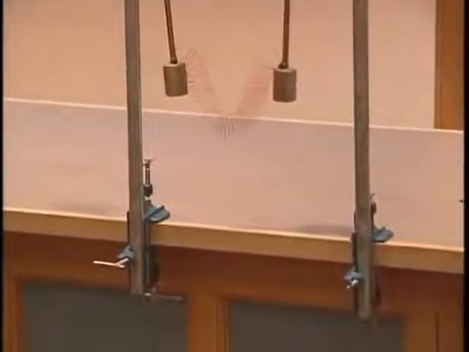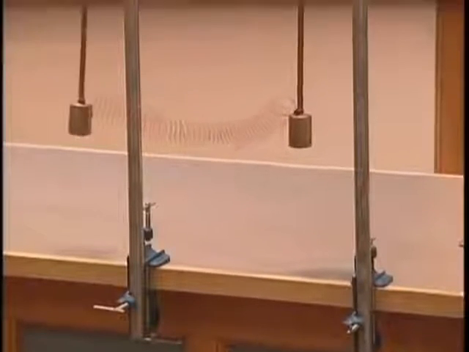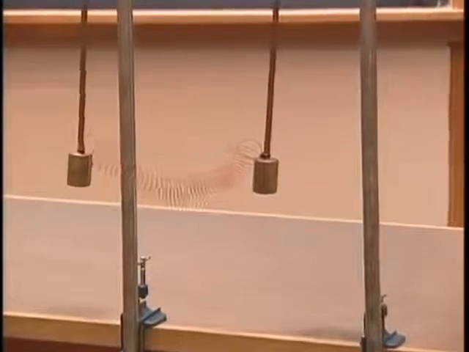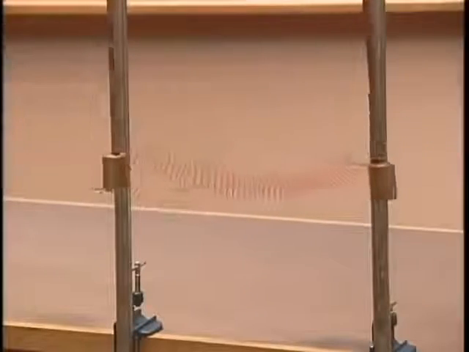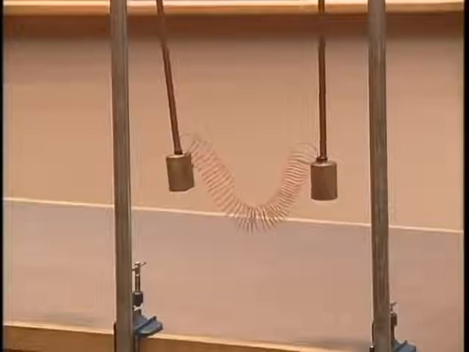That's beating. And you see that the energy is transferred from one to the other. And that is a beat phenomenon that follows immediately from this. What would happen if I moved the spring up?